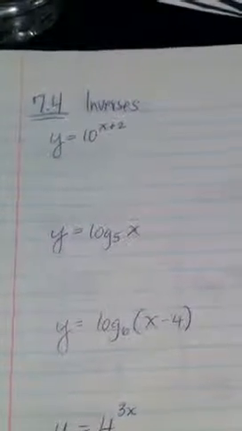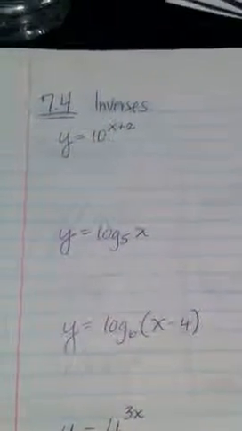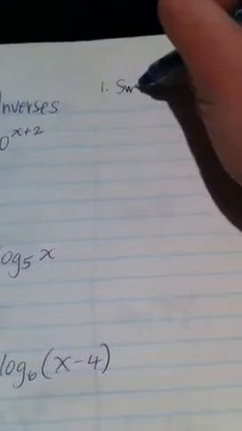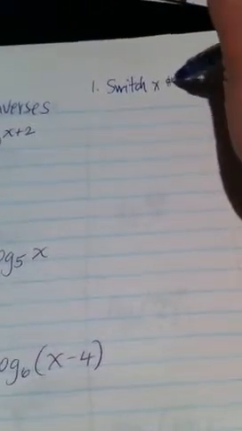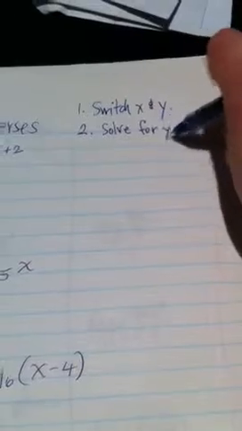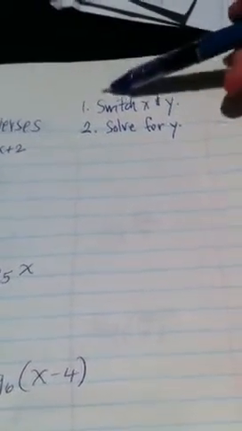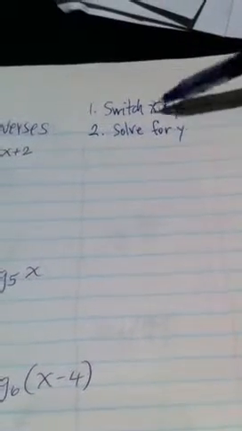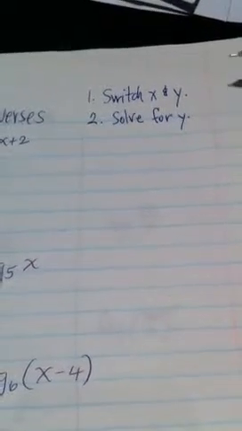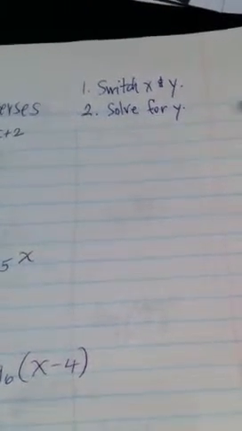Okay, this is the second part of 7.4. It was finding the inverse of a function. There's always the same couple of steps when you find the inverse of anything ever in math. The first step is always switch the x and the y, and then solve for your new y. That's pretty much it. Sometimes you have to rewrite. If there's an f of x, you'd have to change it to y equals just so you can switch. But basically this is true for any inverse that you ever see ever.